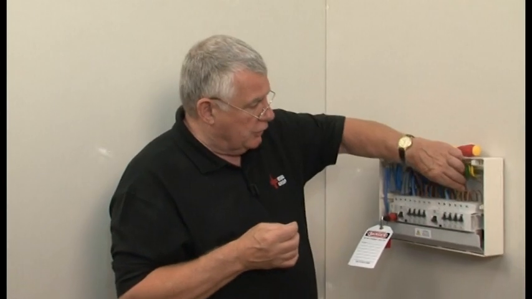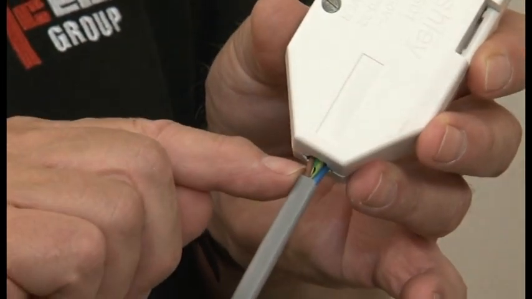The method of connection should take into account external influences, such as moisture and vibration. Additionally, there should be no strain on cable terminations, and where cables enter an enclosure, the outer sheath, intended to provide a degree of mechanical protection, should also enter. So I wouldn't want to see the cable cores exposed as they are here.